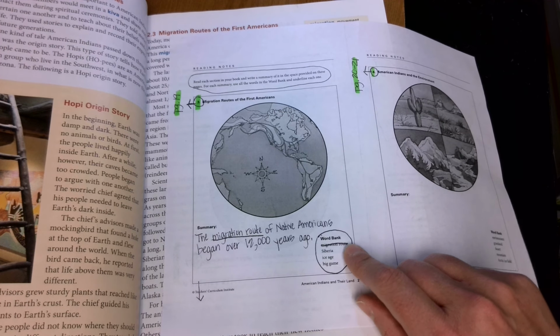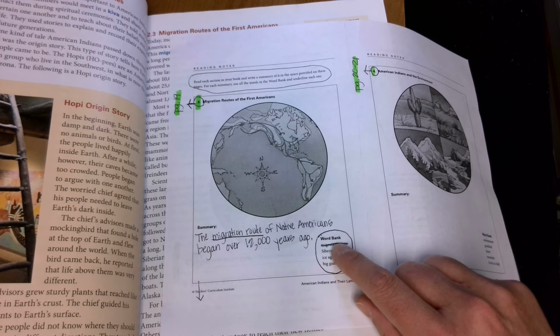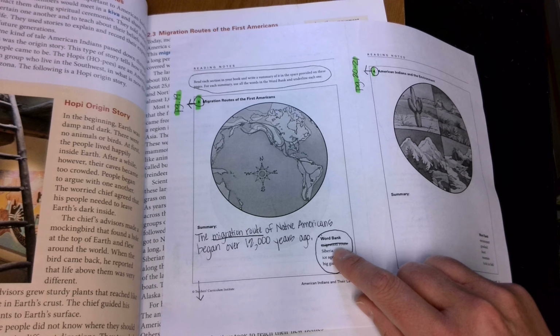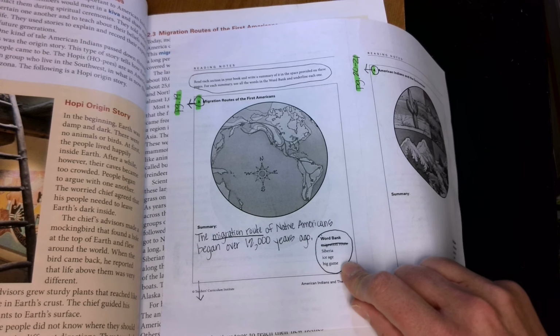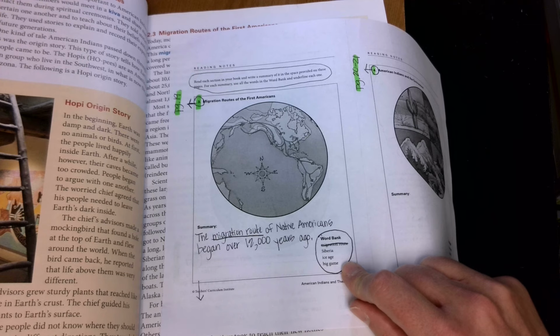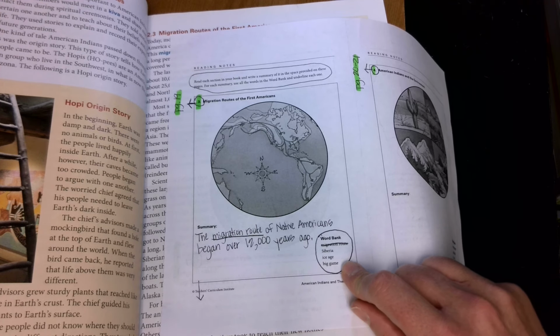Now, for your summaries, I want you to count how many words are in the word bank. Hold up the number of fingers that corresponds to how many words are in the word bank. Good, Maddie. Good, Tori. Good, Kenna. And good, everyone else. Great. 4. So that means you're going to have 4 total sentences.